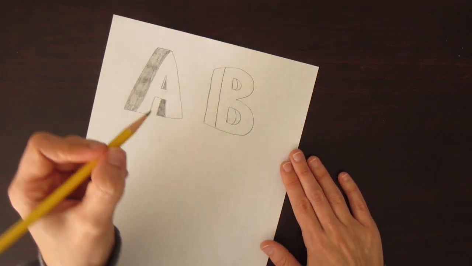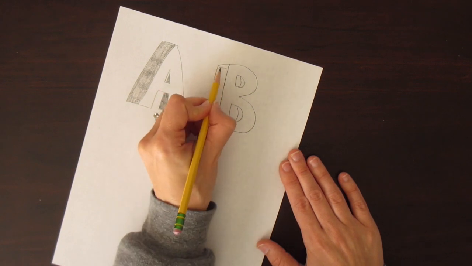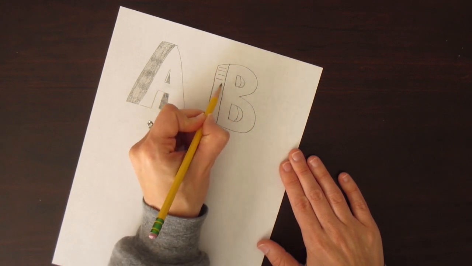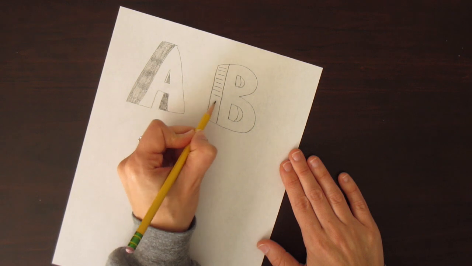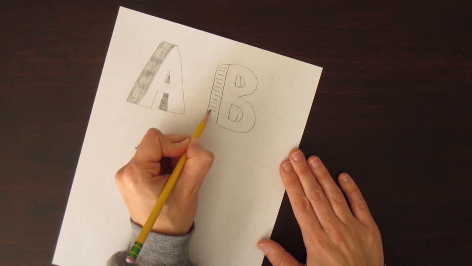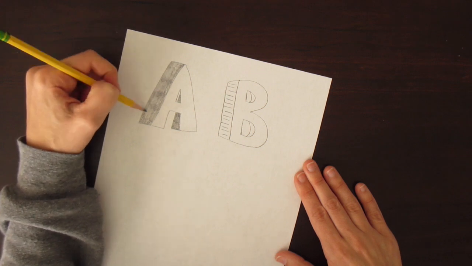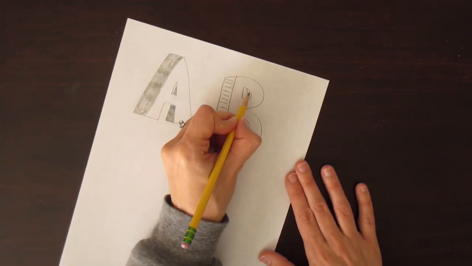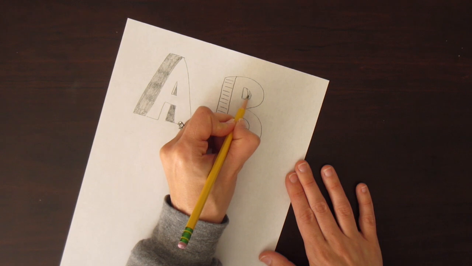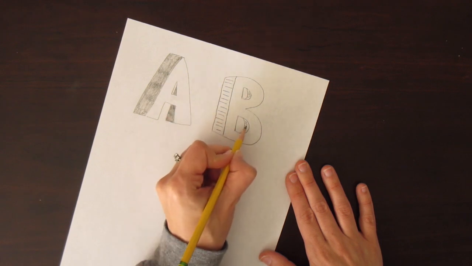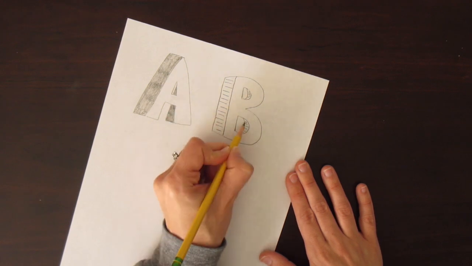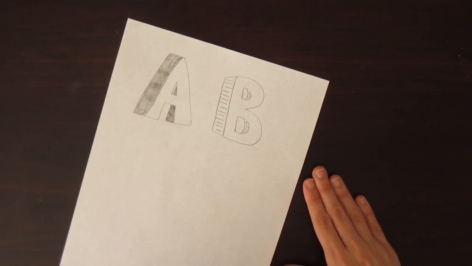I could add something else. I could add lines that come out and basically just make like stripes on the inside of the shadow. Instead of coloring in the shadow completely with my pencil, I'm just drawing some stripes, and that will still make your letter look three-dimensional. So that's just another idea that you could use.